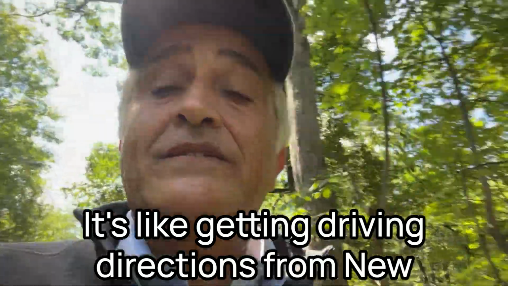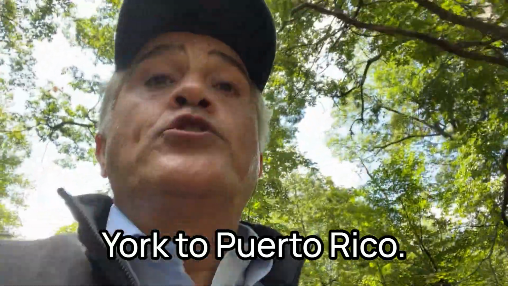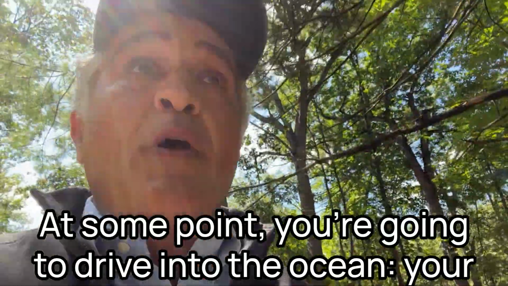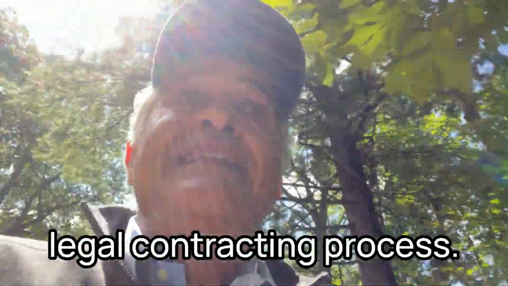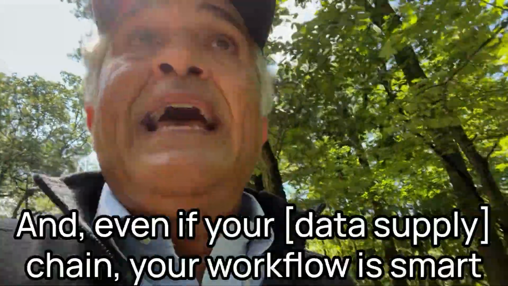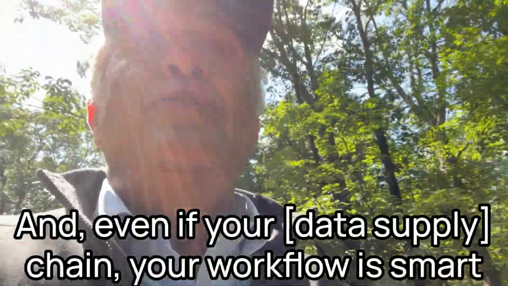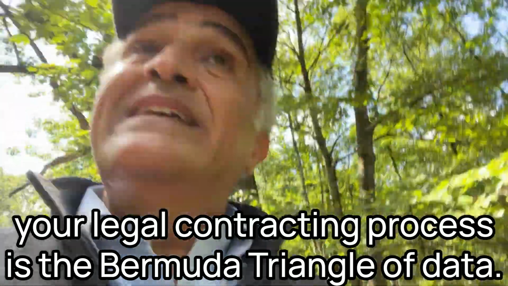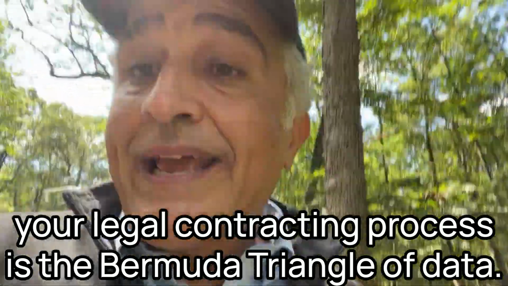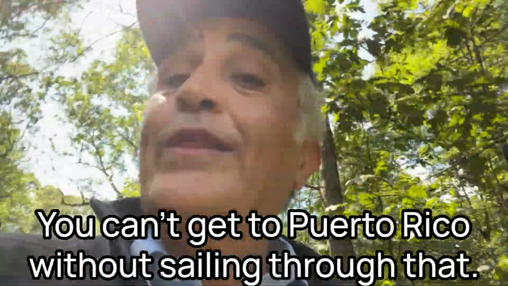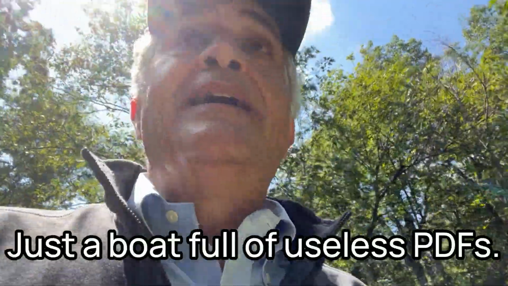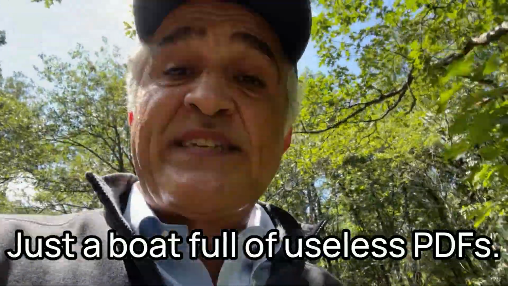It's like getting driving directions from New York to Puerto Rico. Driving directions. At some point, you're going to drive into the ocean. Your legal contracting process. And even if your chain, your workflow is smart enough to employ a ship, your legal contracting process is the Bermuda Triangle of data. You can't get to Puerto Rico without sailing through that. All data enters, no data leaves. Just a boat full of useless PDFs.